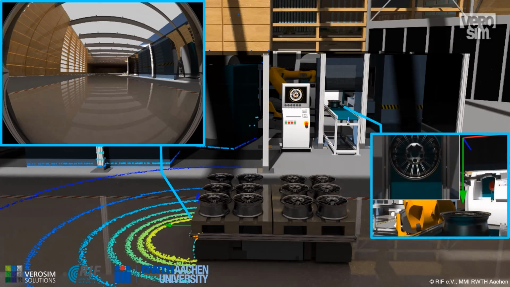And camera-based inline inspection system, for example, can be tested and can be analyzed regarding capabilities to ensure the quality of the product. And both is done even before the real production plant is built or even without stopping the production.